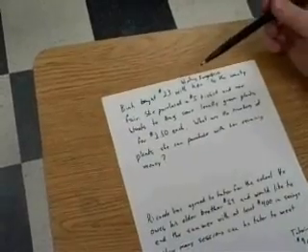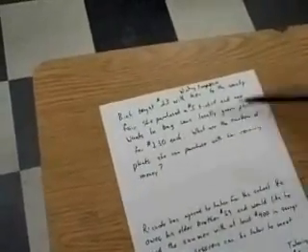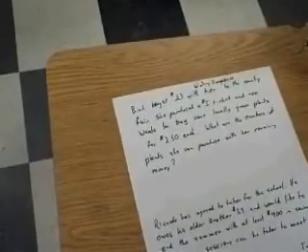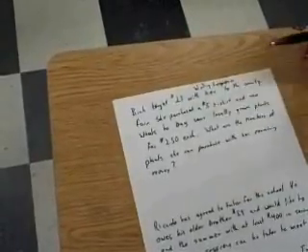Today we're talking about writing inequalities. I have two of the situations that are on your worksheet for today. And these are ones that are going to take us a little bit of time to get through, but it's still not any more difficult than anything we've done before.